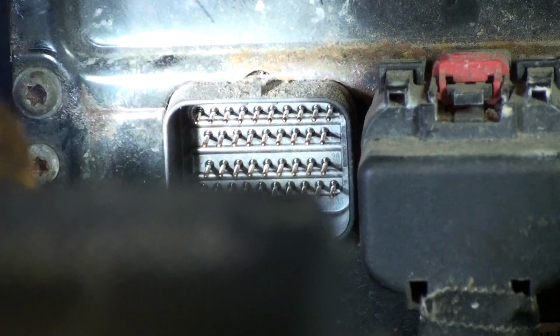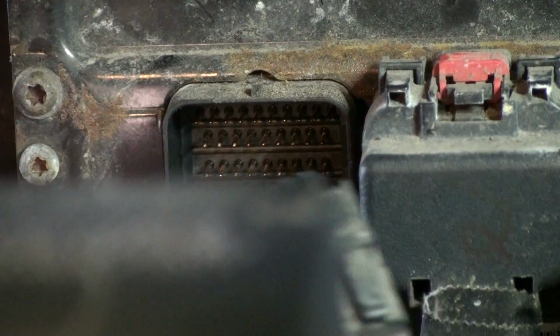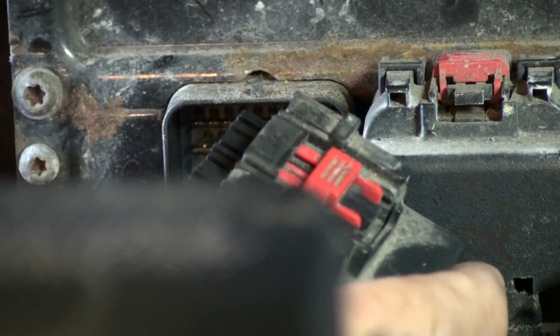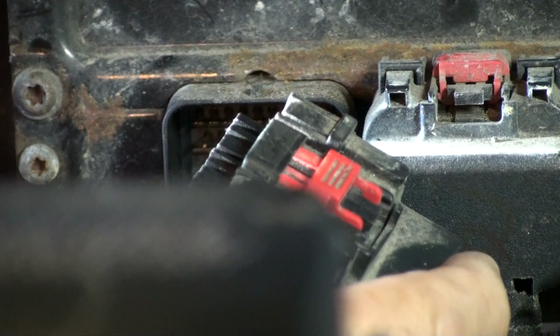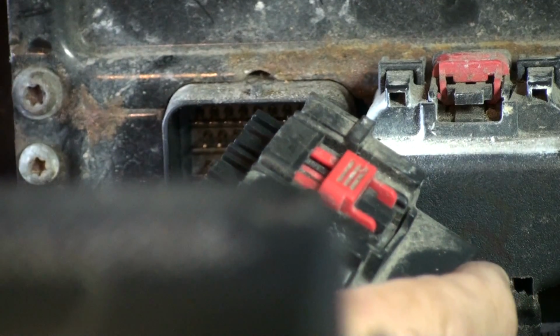So I don't see any corrosion there. And then inside the connector, which obviously you can't see right now, but take my word for it, it all looks good.